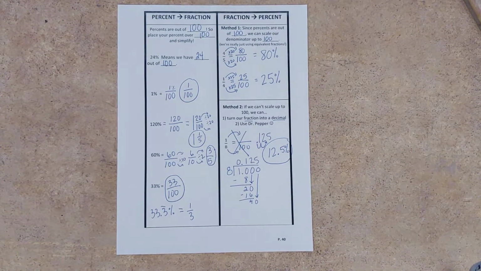All right, so there we go. Going from a decimal to a percent using Dr. Pepper, percent to fractions, percents are out of 100, and using all the little things we know to go from fractions to percentages. All right, there we go.